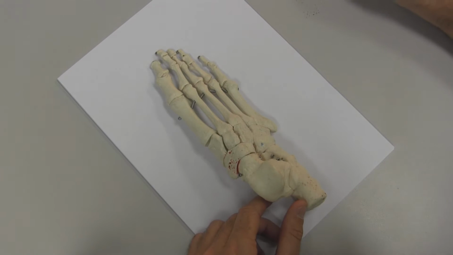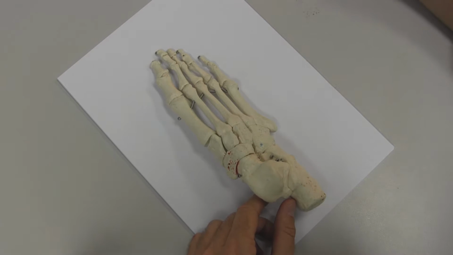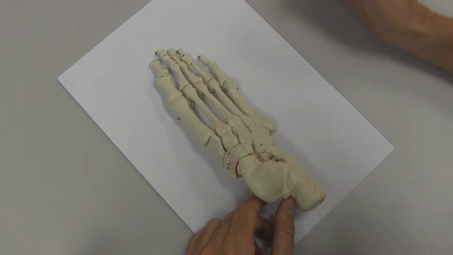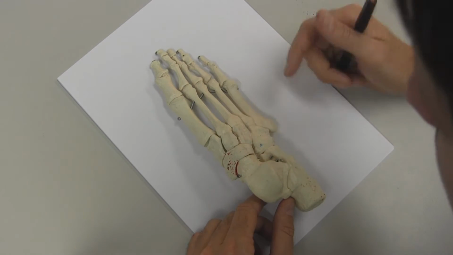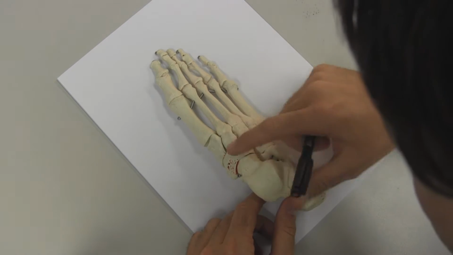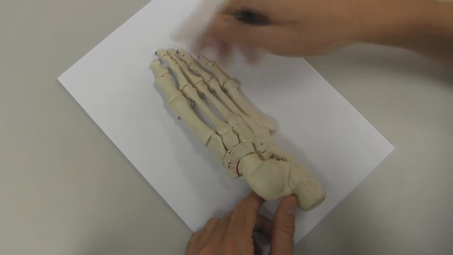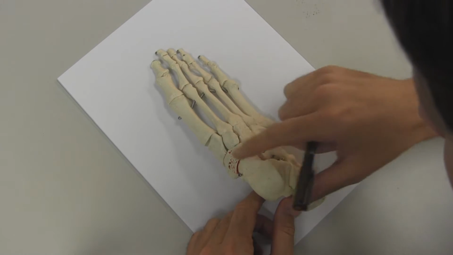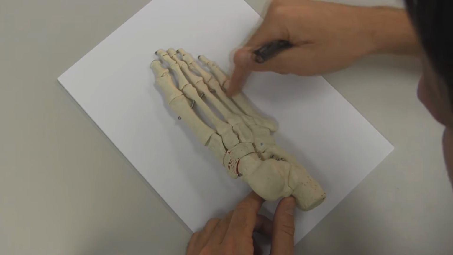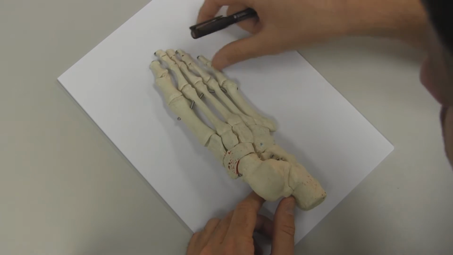Station 5 asks us to examine the distinguishing features of the foot. And the distinguishing features of the foot are very similar to that of the hand. We'll start by saying there are only 7 tarsal bones, and the tarsal bones, like the carpal bones, are short bones just in the foot section, or the complete section of the foot. So 7 tarsal bones, there's 5 metatarsals, and again there's 14 phalanges.